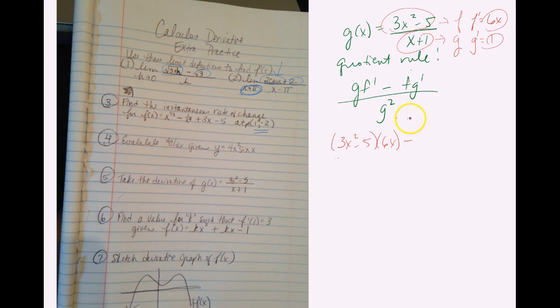Oh, I messed up. Haha, just kidding, everybody. Okay, g is actually the denominator, times f prime, 6x. And then minus my f, this is looking a little bit better, times g prime, which is 1, and then all over g squared. Cool.